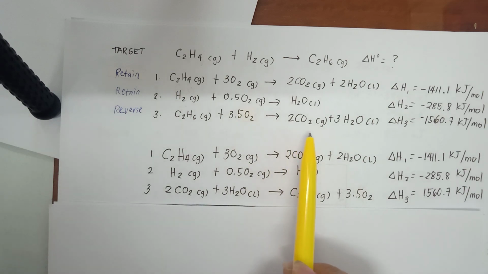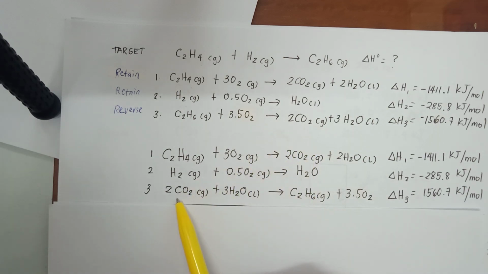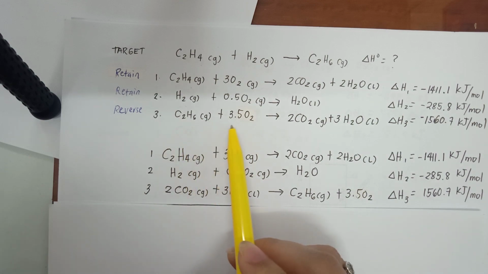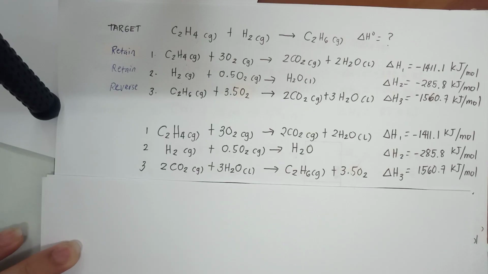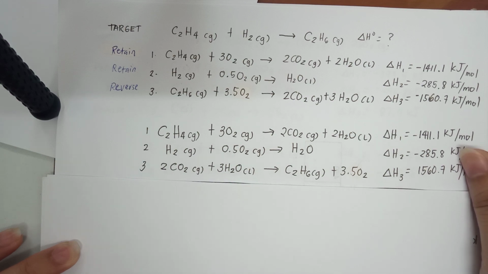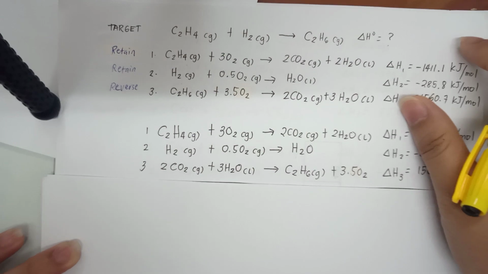So, 2CO2 will be on the reactant, 3H2O, and then C2H6 and 3.5O2 will be on the product side. And then, yung sign from negative, yung enthalpy niya ay naging 1,560.7 kilojoule per mole positive. And then, after that, pagsasama-samahin natin lahat ng substance on the reactant side and the product side. So, how are we going to do that?